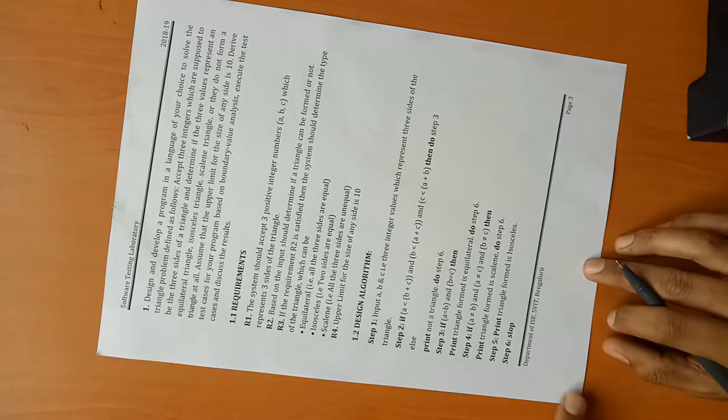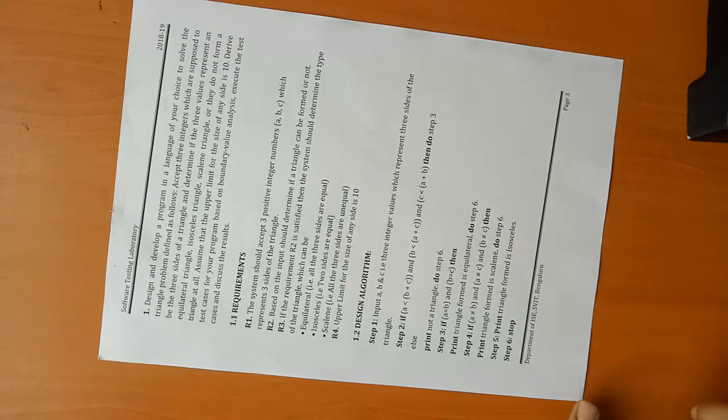Then coming to the design. Design is nothing but the algorithm for a particular code. In that, the first step is we give the input, that is A, B and C, the three sides of the triangle. Step 2 is to check whether the triangle is formed or not. If the value of one side is less than the sum of the other two sides, it meets this requirement, and then we can say the triangle is formed.